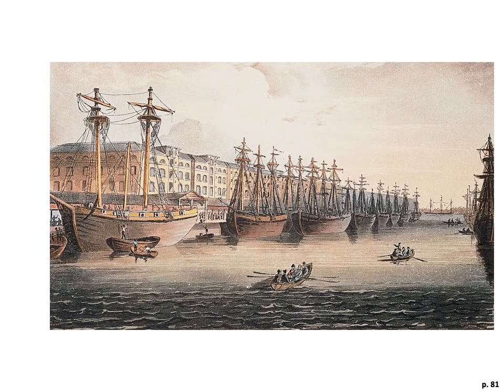This is a painting at the time of one of the large ports. And as you can see, it's obvious, the huge number of sailing ships that were essential, not only for trade with Europe, but for trade among the colonies.